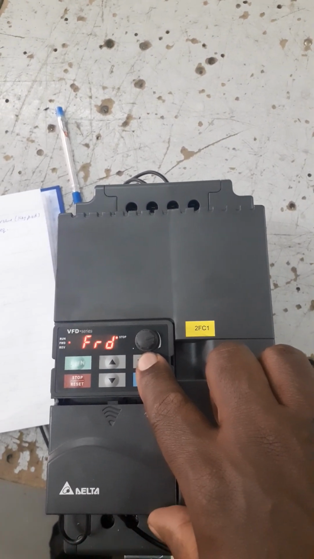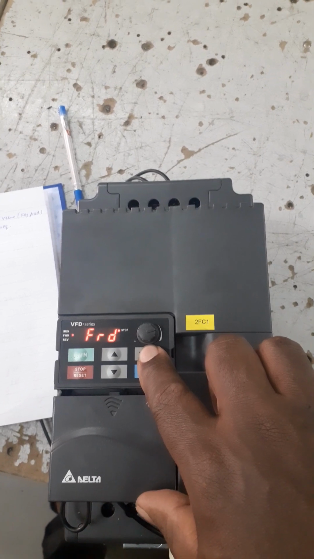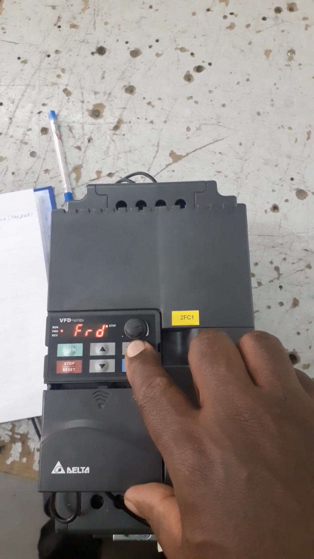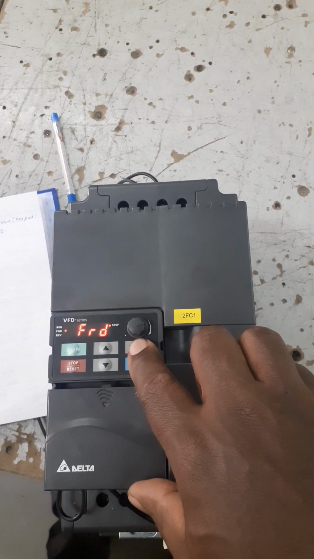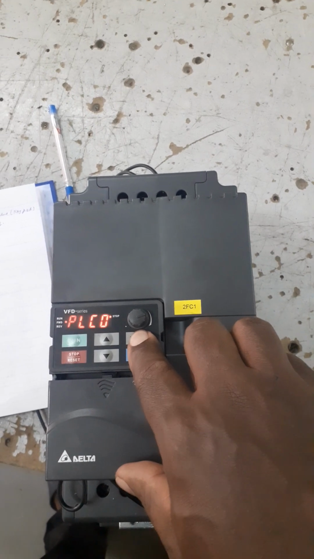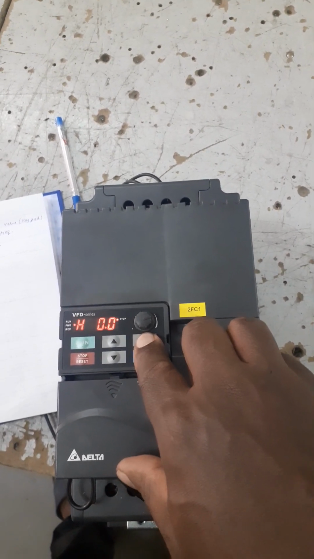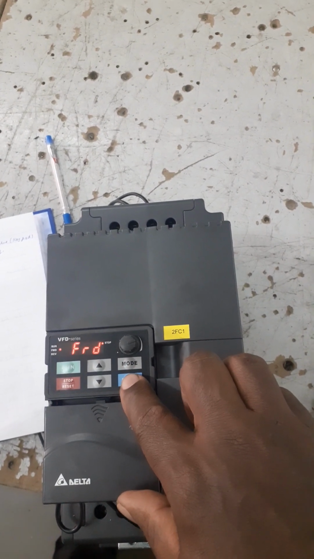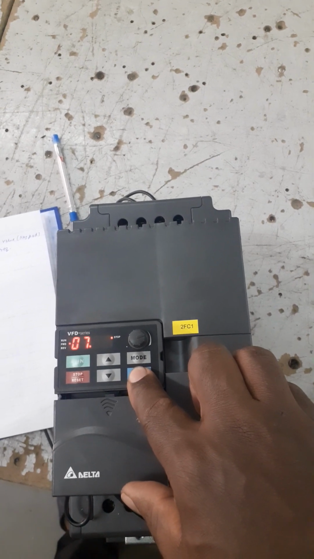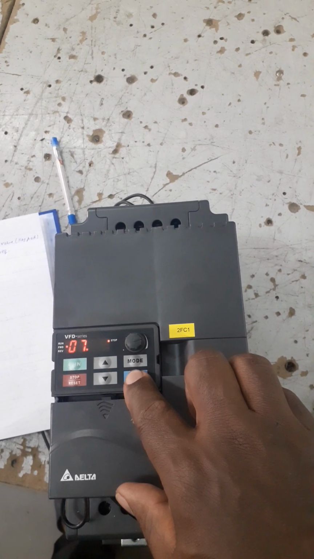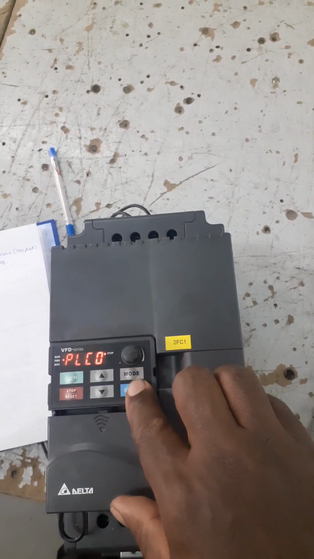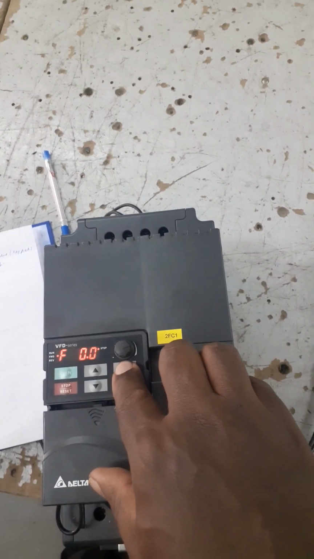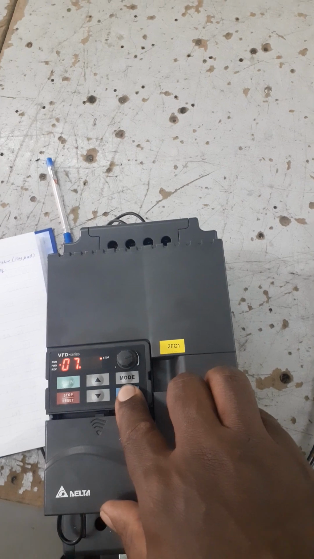That one is showing forward. It can be FRD or REV, which would show, in this case we have selected forward to run on forward. And actually you can access the parameters from wherever. If it is showing FRD, you just enter and you can go through the parameters. At the moment it's set at group 7. You can access from wherever it is. Even if it is in the speed, you can access the parameters.